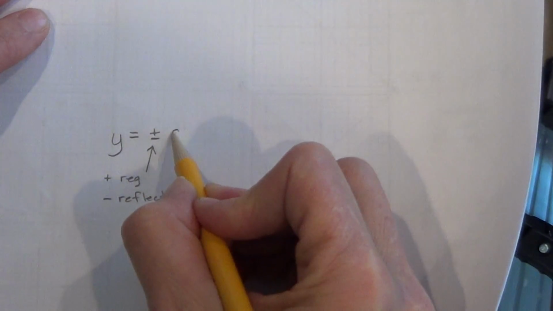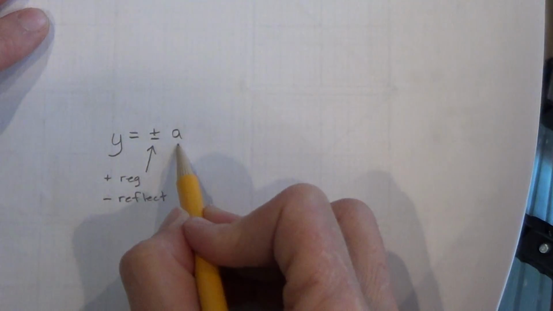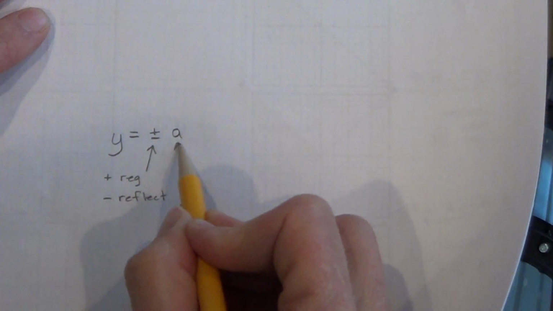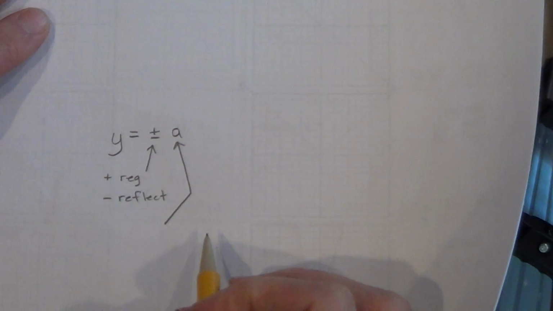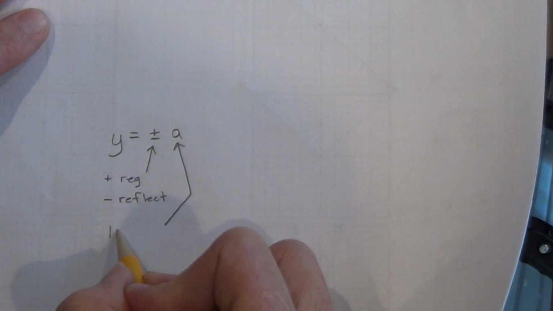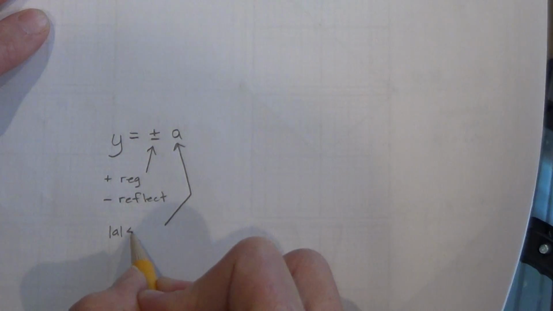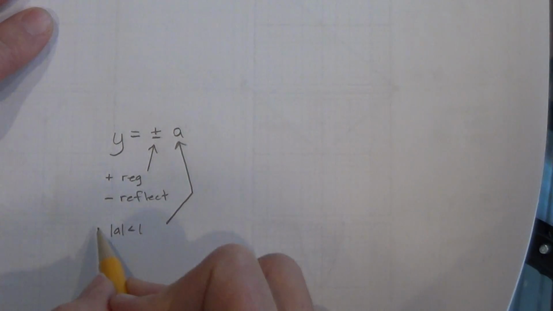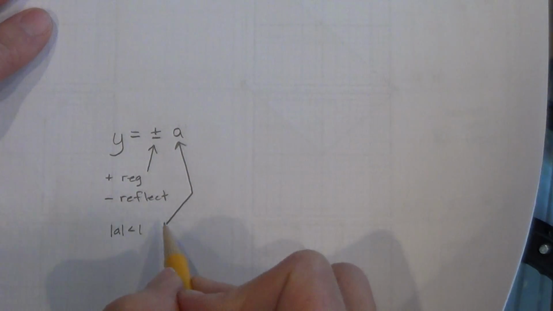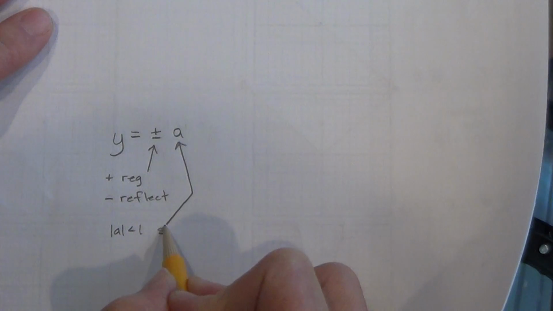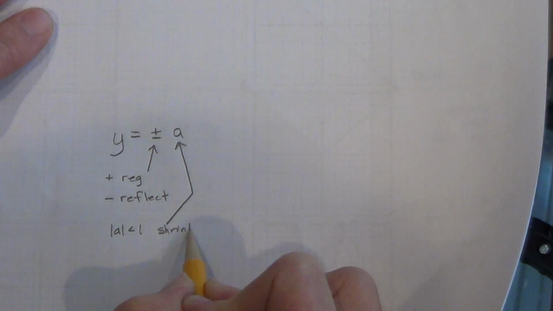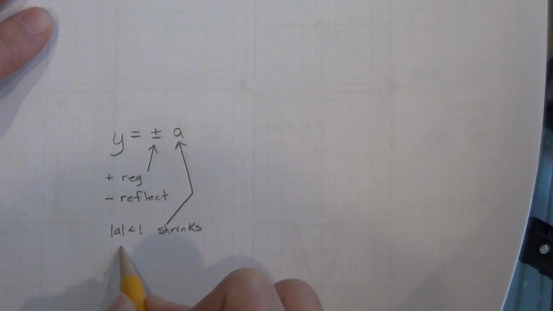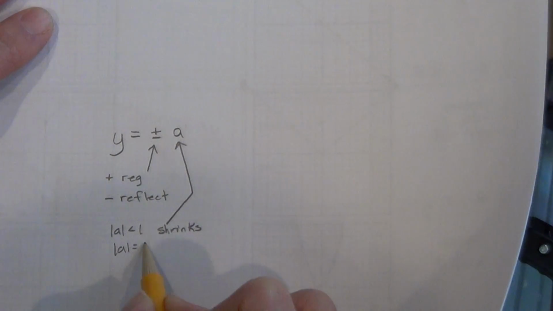Now, the number here, we'll just call it A. Remember, on the first day, if the value was a fraction less than 1, now we don't care if it's negative or not, we're just looking at the absolute value, then it shrinks to the x-axis. If you want to just leave it like the parent function, then just leave it equal to 1.